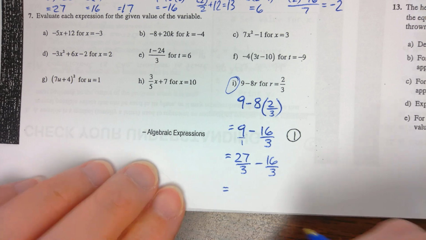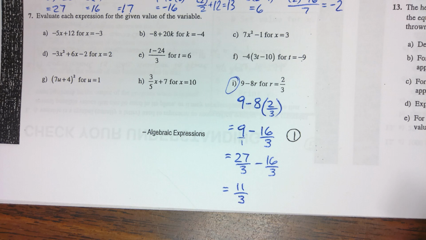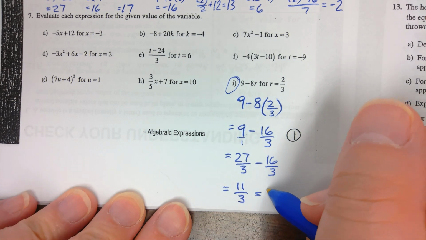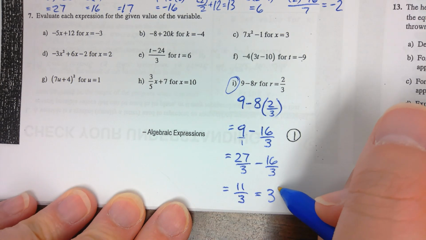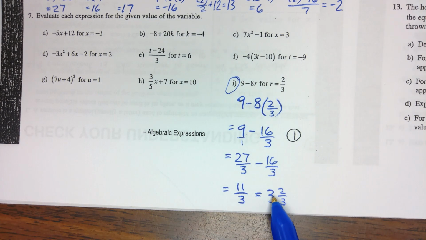Yep, 11 over 3. All right. Do you guys remember how to change it to a mixed number? Nicholas? 3 and 2/3. Good. Okay, 3 times 3 is 9 with a remainder of 2. So that's how you finish with 3 and 2/3.